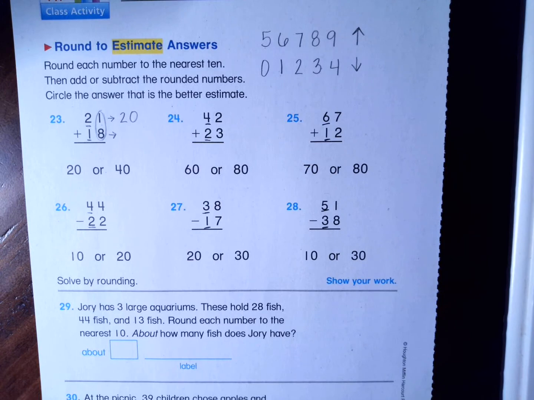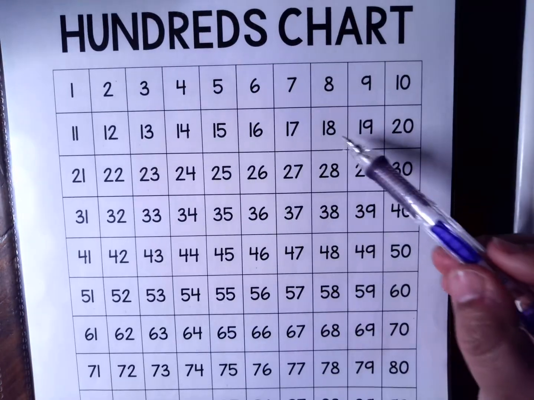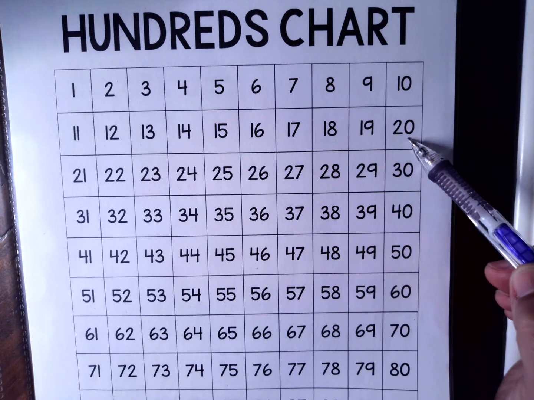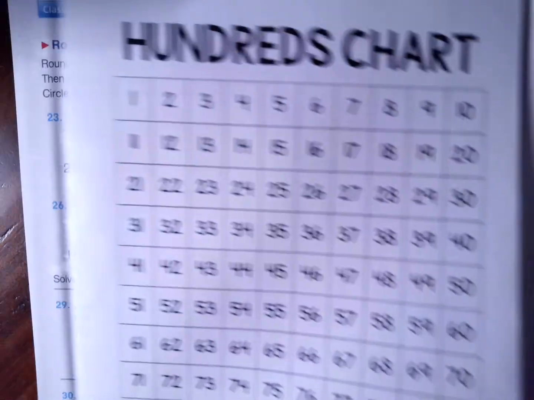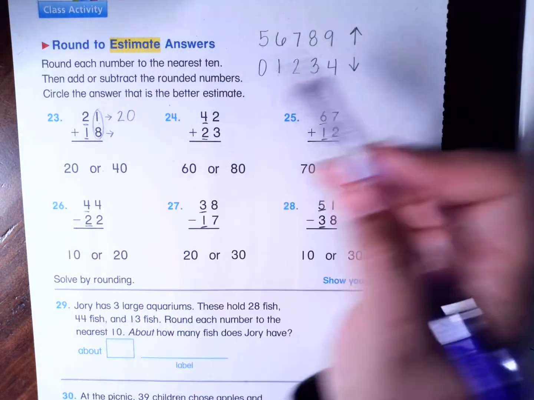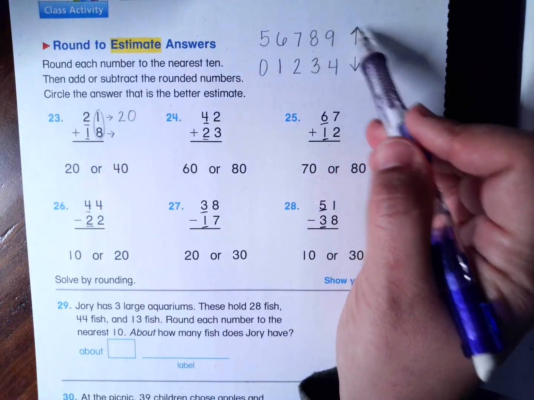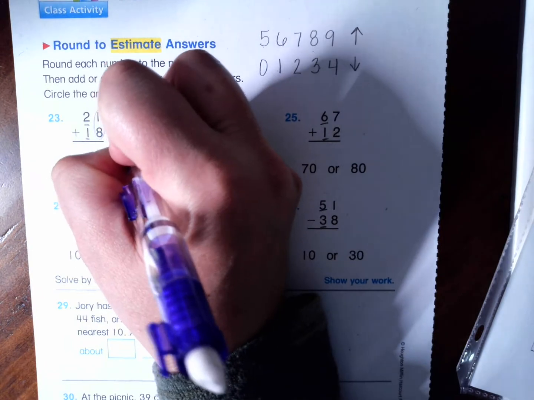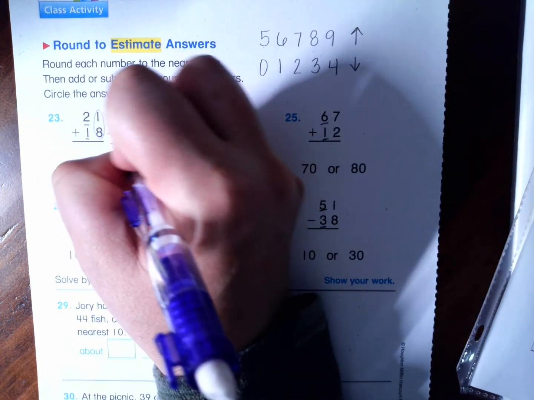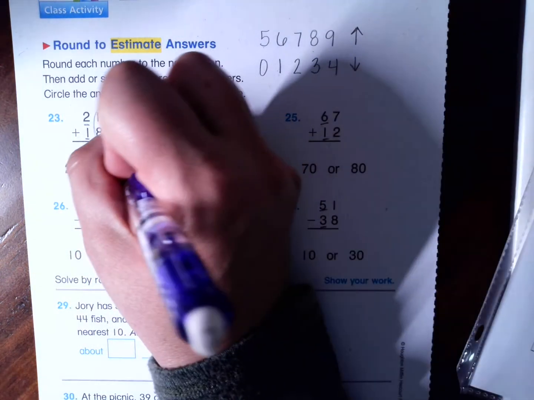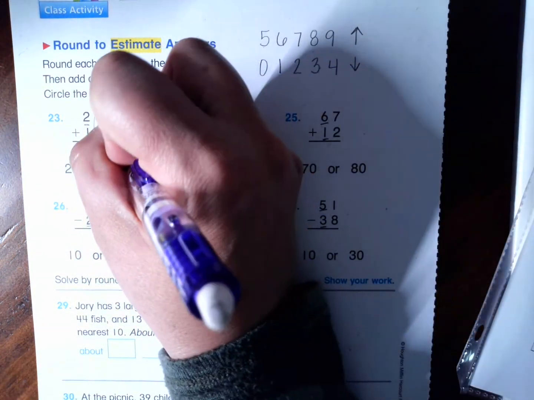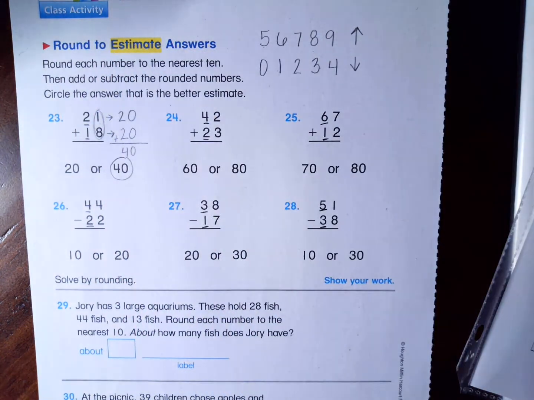Okay. Now I need to round 18. If I look at 18, I know my top number is 20. My bottom number is 10. And I know that there are 8 ones. So that tells me I'm going to round up. So this one's also going to be 20. Now I can add them together. And I get an answer of 40.